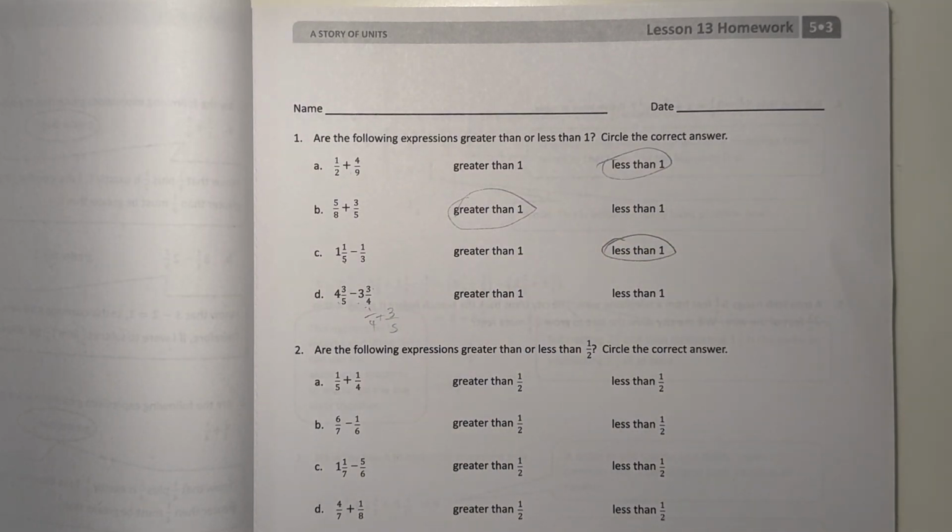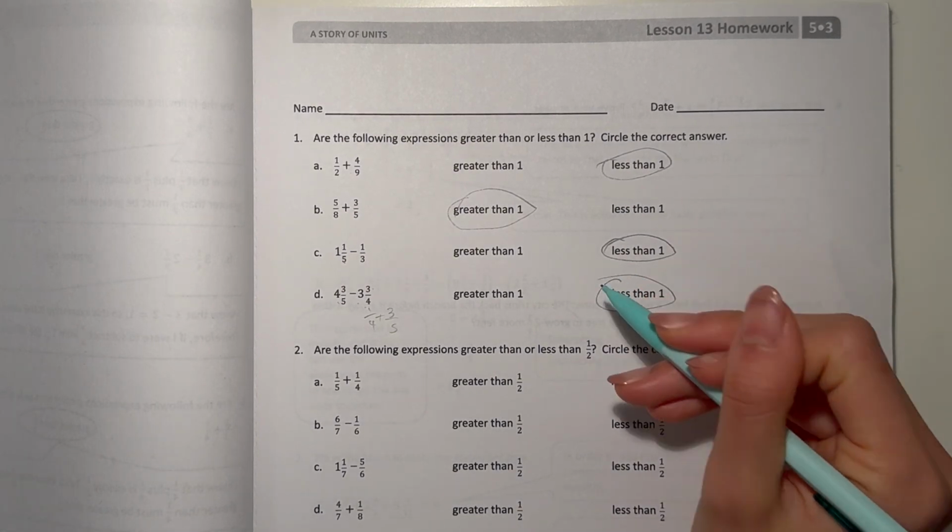1/4 is just less than a half. And 3/5, well, it is greater than a half, but 1/4 is too small. So if we have something that's barely bigger than a half plus something that's small, get what I mean? Then we would have something that's less than 1. So this would be less than.